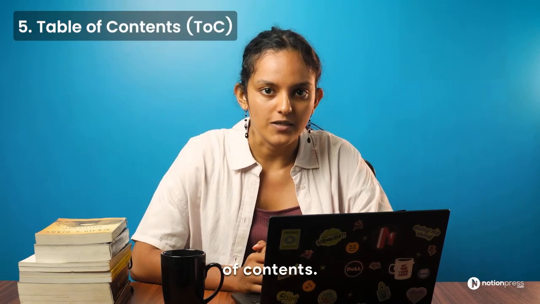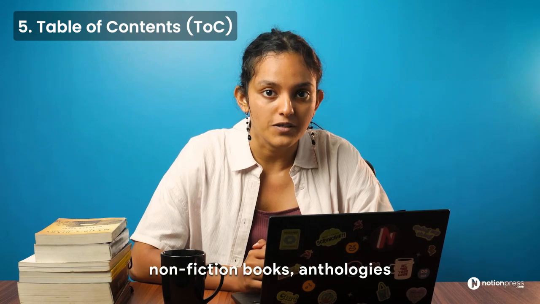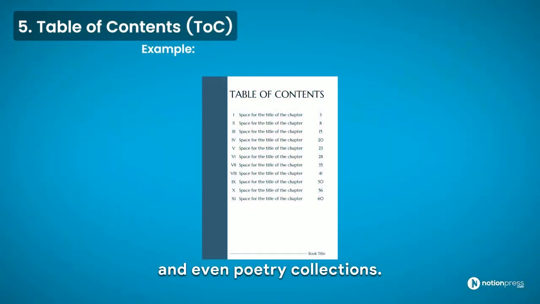Then we have the table of contents. This is especially useful for non-fiction books, anthologies, and even poetry collections. It lists the chapter names along with page numbers to help readers navigate.